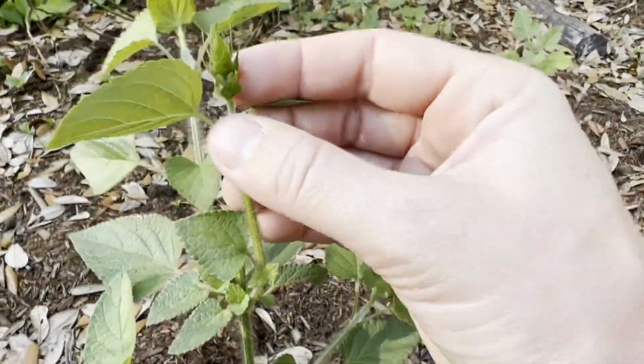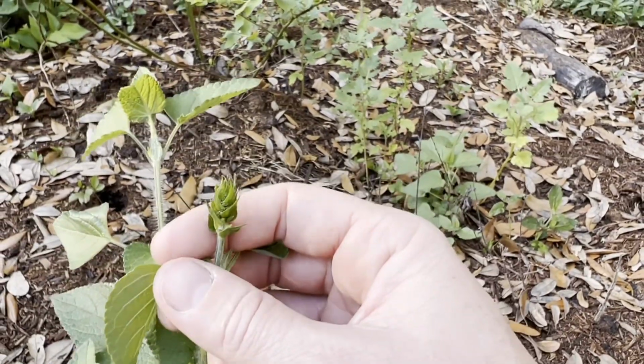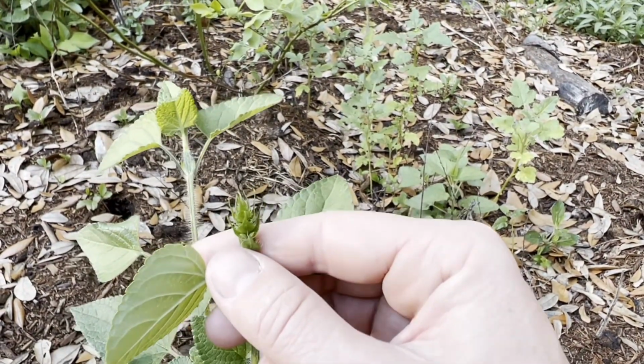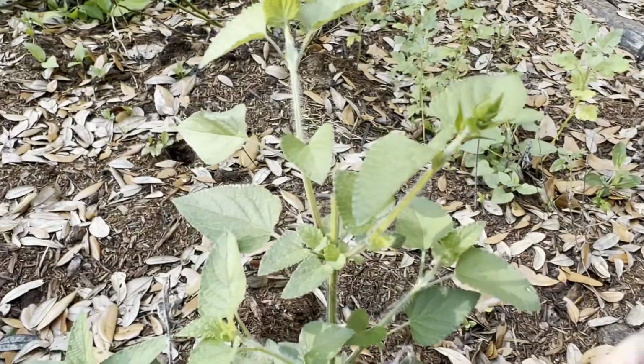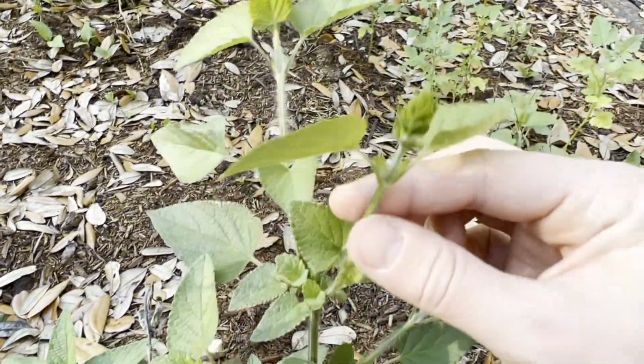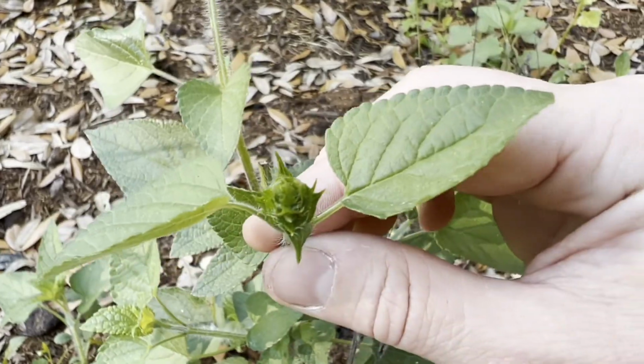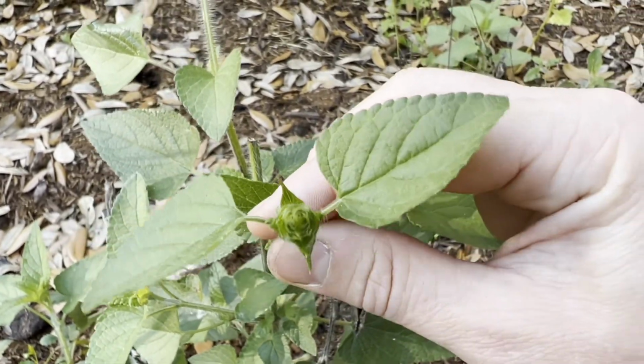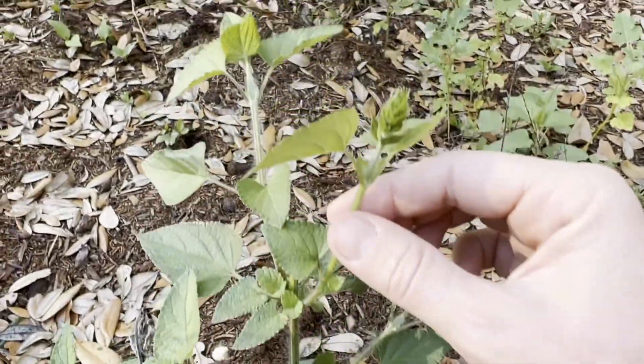And this is starting to put out an inflorescence, and you can see that it's going to have the same kind of apparently whorled arrangement.